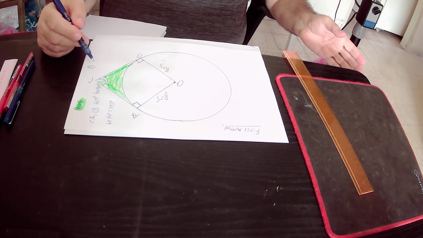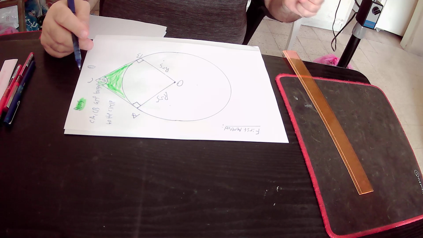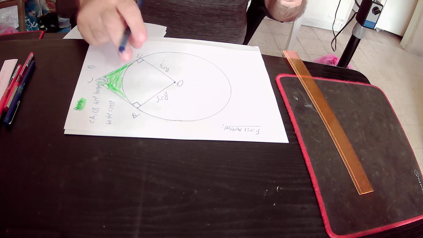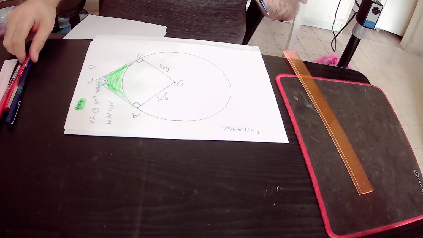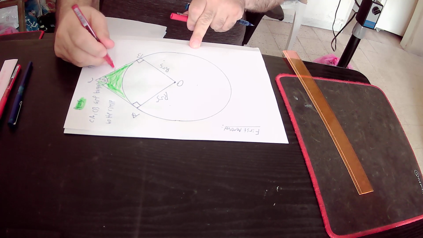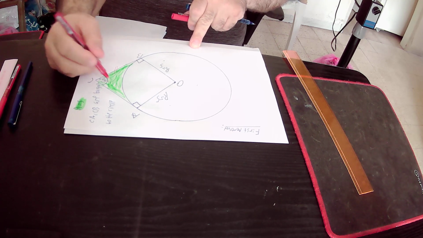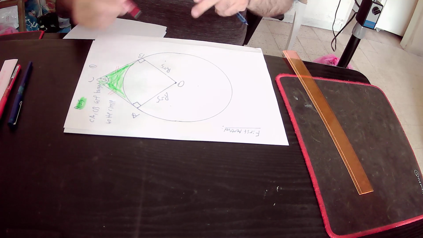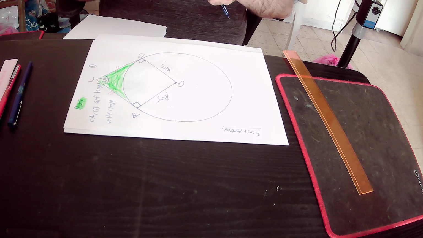Therefore, according to the two tangents theorem, CB equals CA. So the length of CB equals the length of AC.